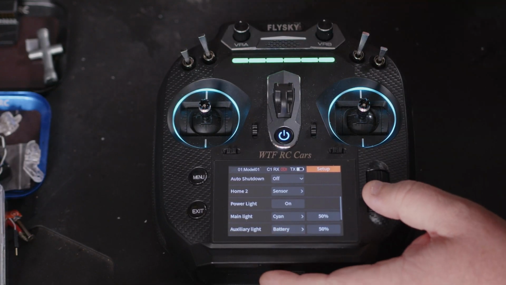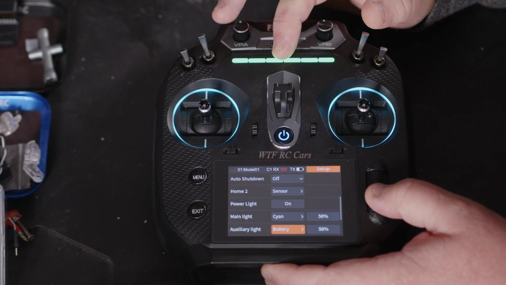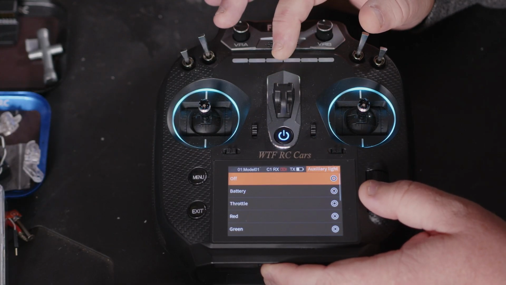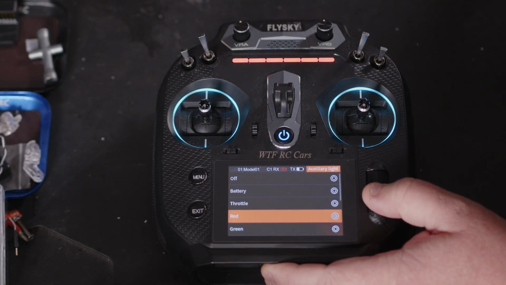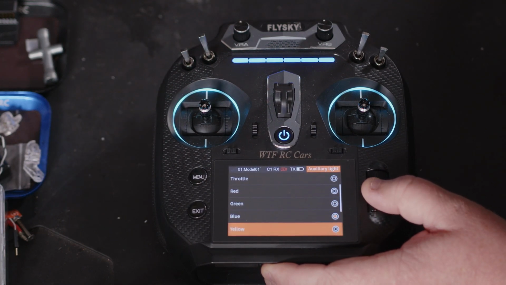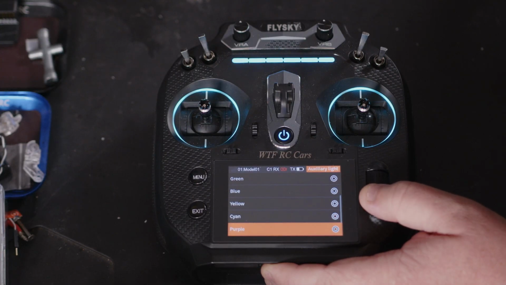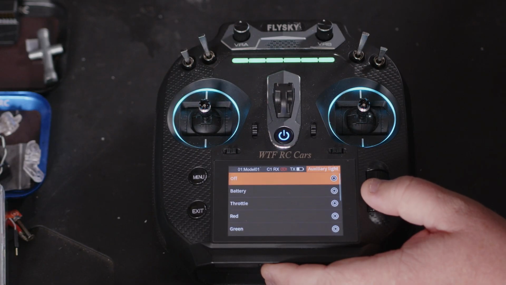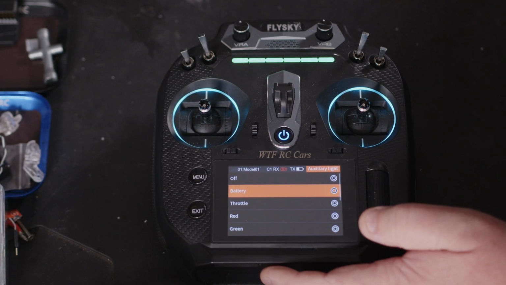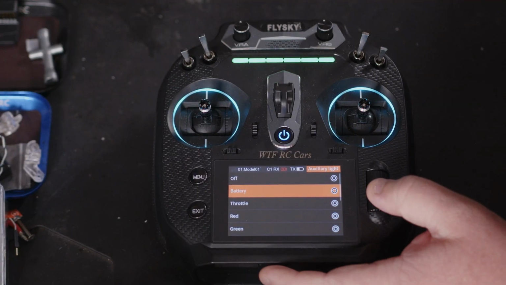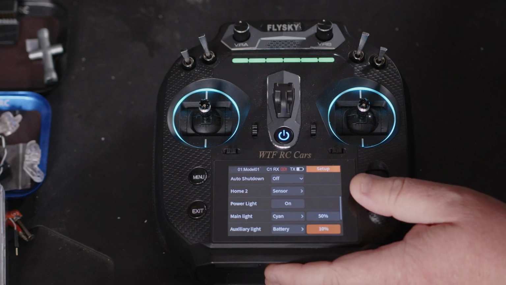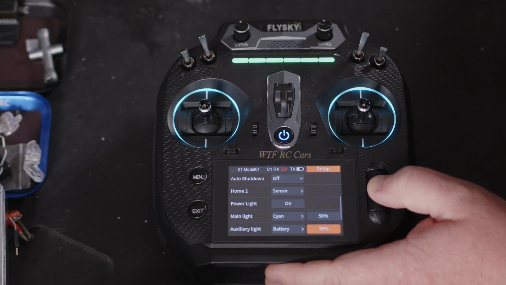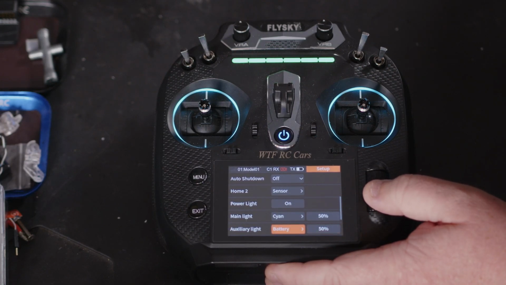Your auxiliary lighting. So that's these up at the top. So we can have this as off. You can have them again as throttle. Or you can go through and set a colour. We can have them scrolling. Or for me, I find these useful to just have as battery. So at a quick glance, you can see what your battery's at. And again, you can control brightness, down to 10%, up to 100. Again, I tend to run these on 50.